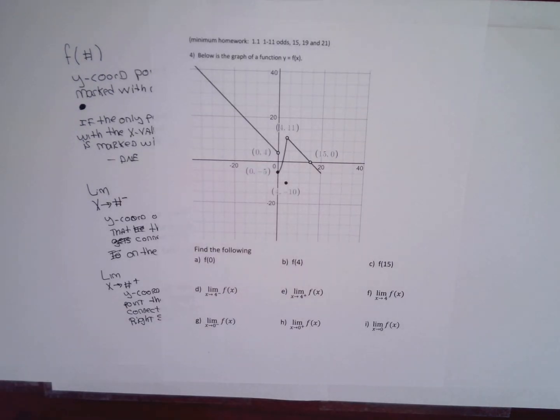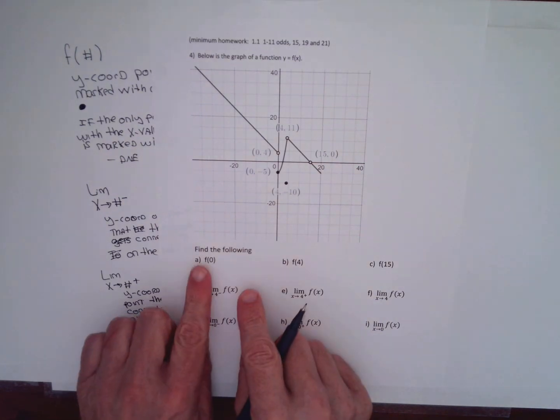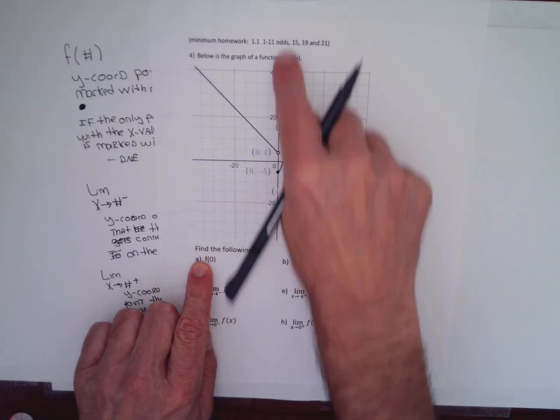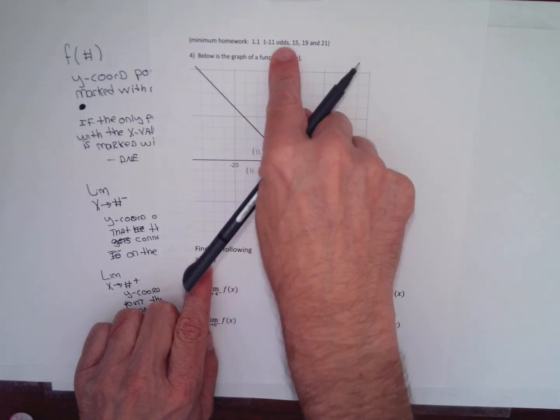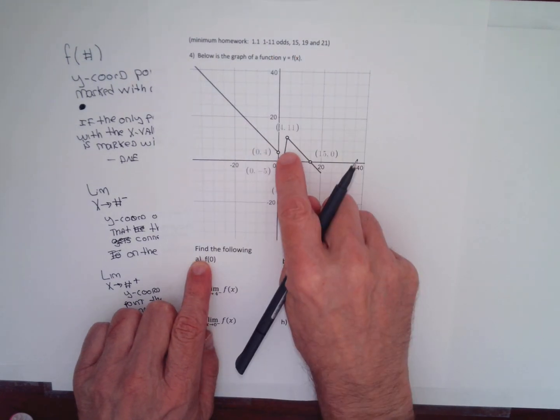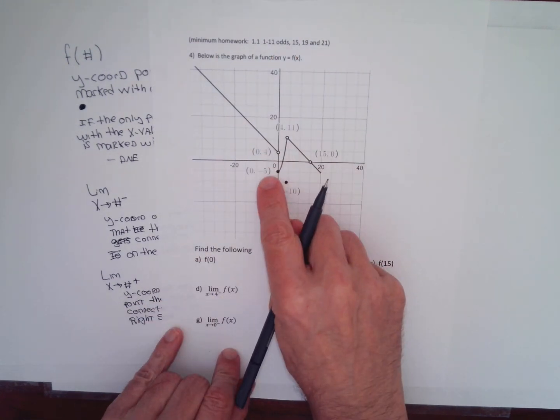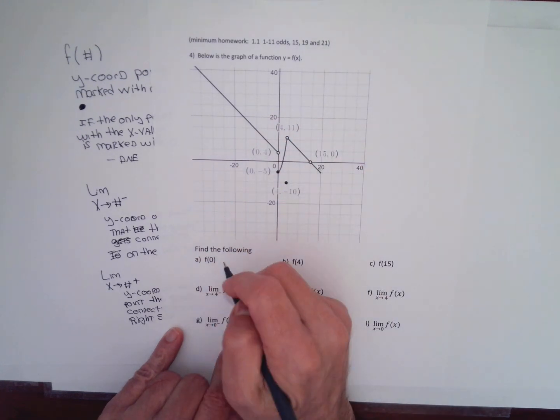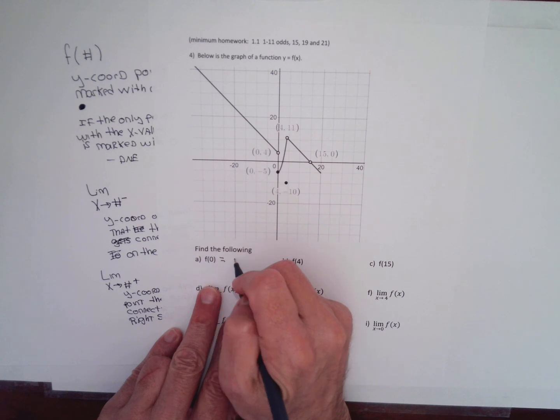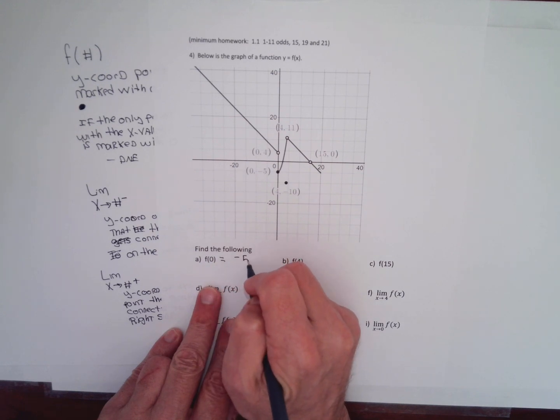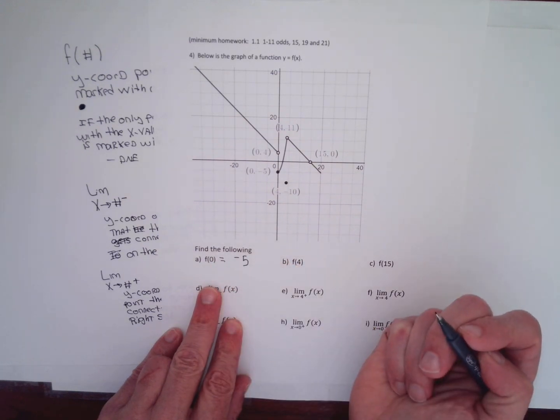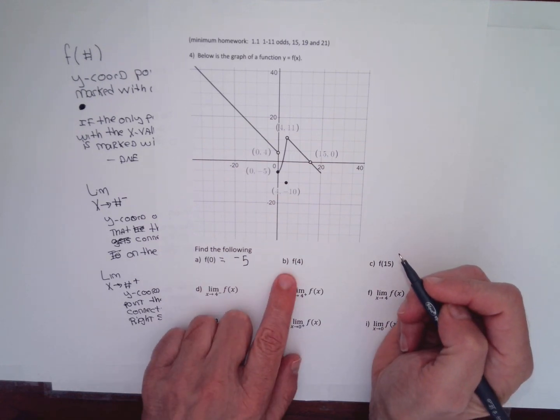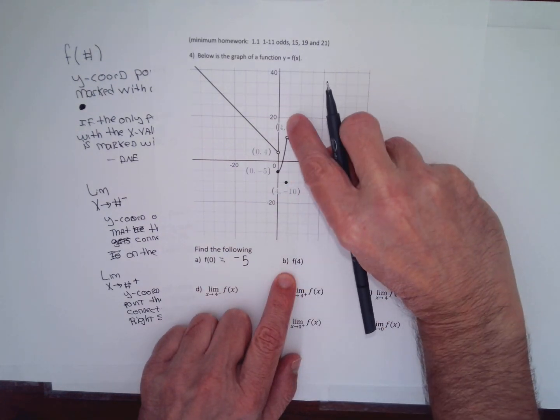And first do my function values. So first I want to find f of 0. 0 in terms of x is the y-axis. I see 2 points, 0, 4 and 0, negative 5, marked with x coordinates of 0. I want the y coordinate from the solid dot, so my answer to part A, f of 0, is going to be negative 5.